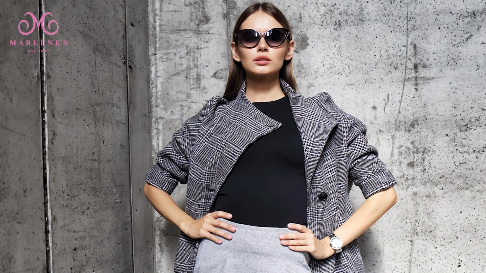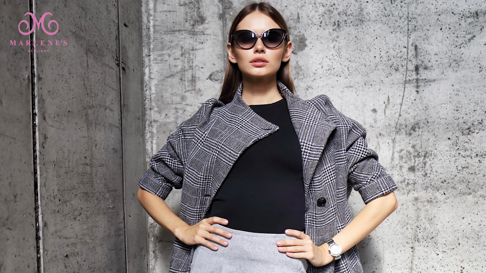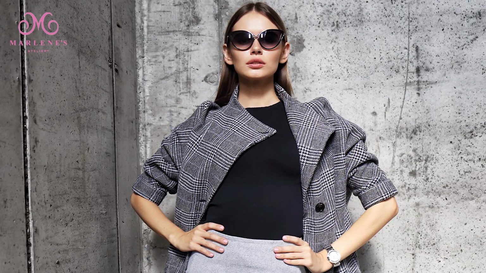So there's really no lapel to speak of either, which tells me, okay, that the interior structure of that coat is nothing more than fusible interfacing, which in Marlene's atelier is kind of a dirty word that we just don't use very often, okay?